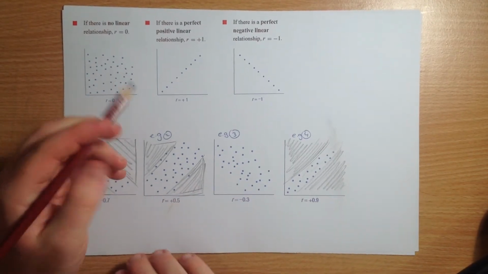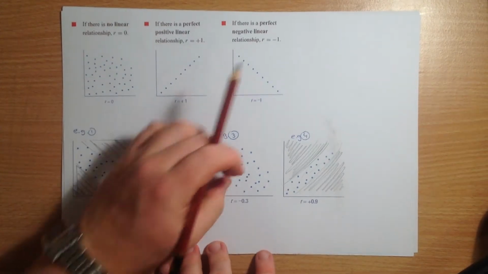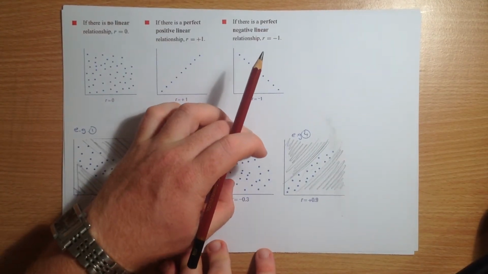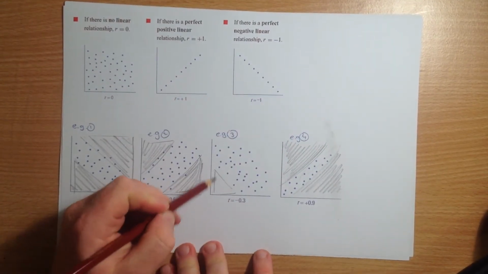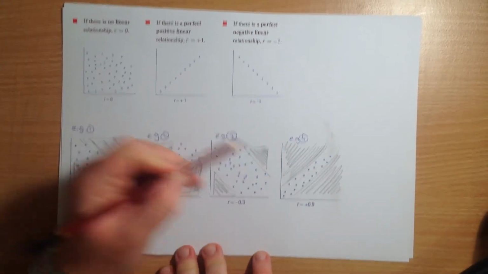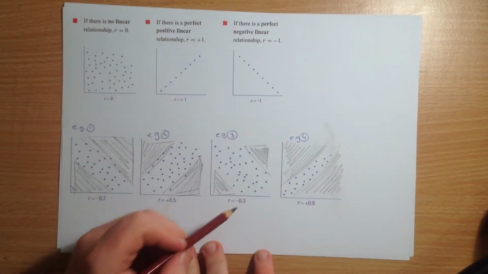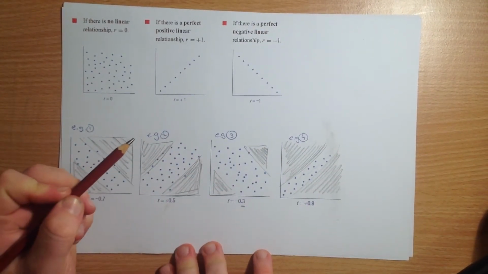0.5, it's about halfway there. It takes up about half the space. It's starting to sort of spread out. And here, it's really spread out. It's starting to spread so far that we've only got 30% or 0.3 left in this spare space here. So the less strongly linear it is, the lower the number will be in terms of our correlation.